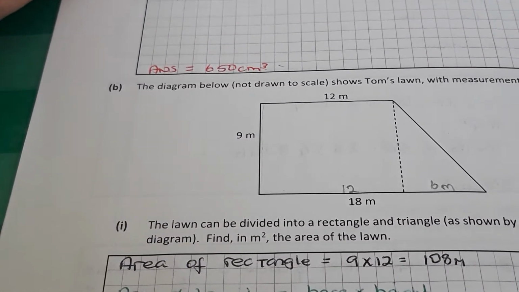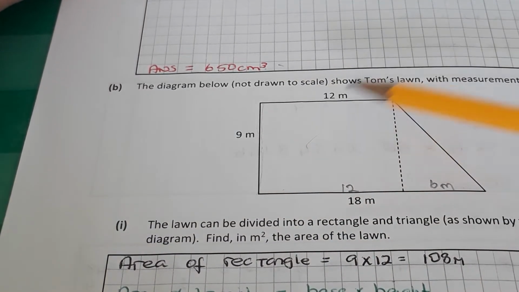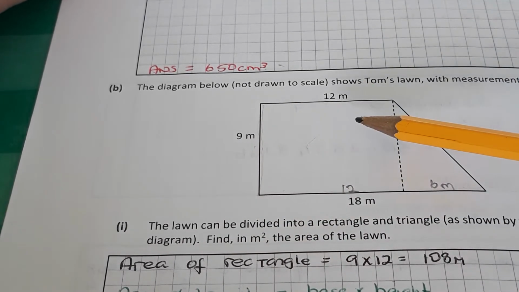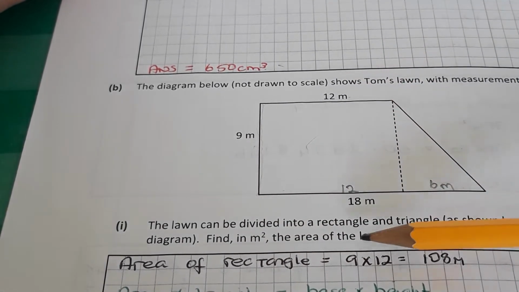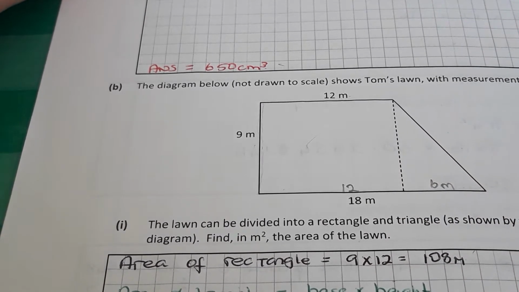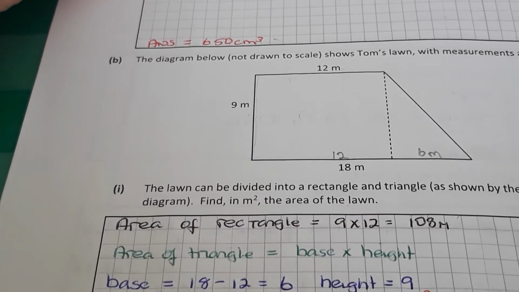So the area of the rectangle is very simply the height by the width, the length by the breadth, whatever you want to call it. So it's 9 meters by 12 meters. So 9 by 12 is 108. So 108 is the area of the rectangle. Next, you get the area of the triangle.